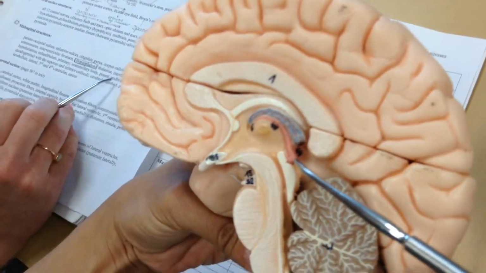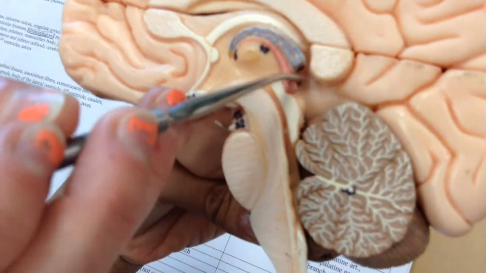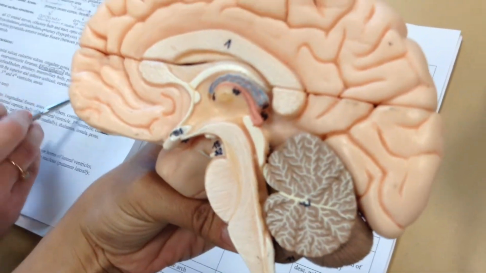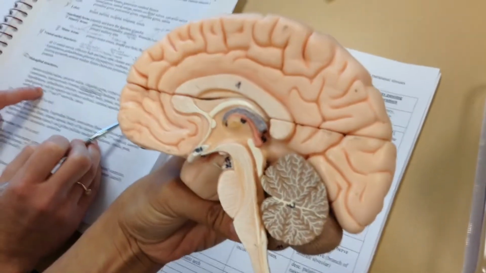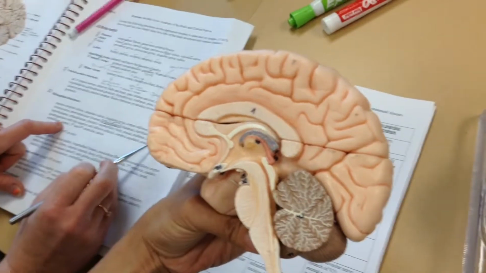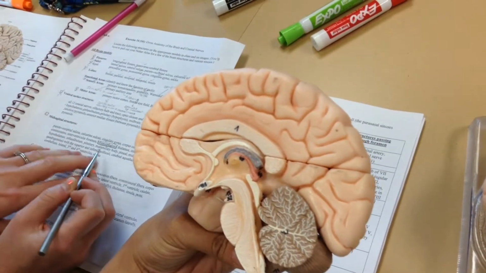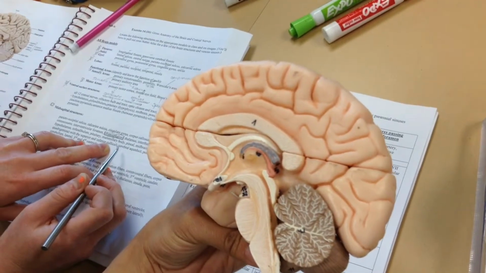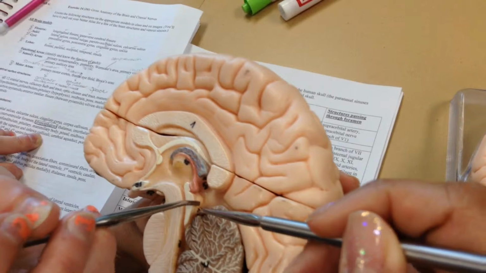The midbrain, the tectum, also known as the corpora quadrigemina, with the superior and inferior colliculi. These bumps.